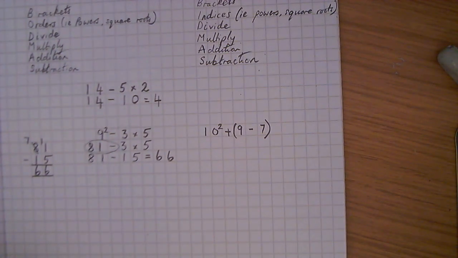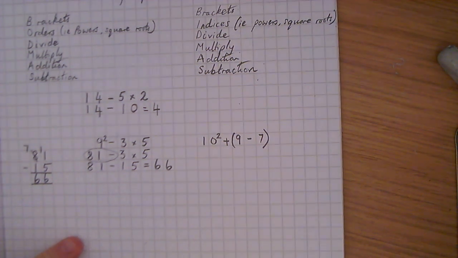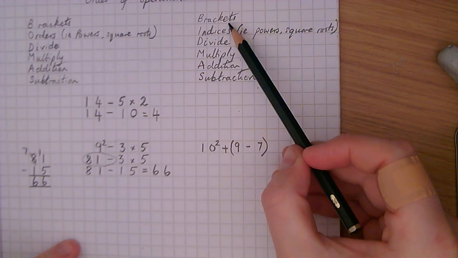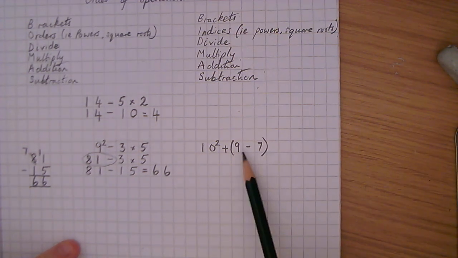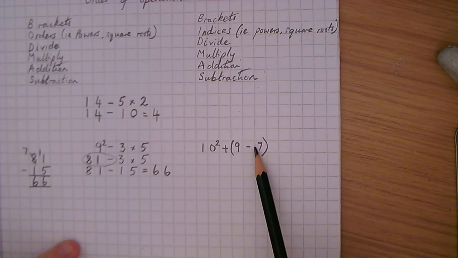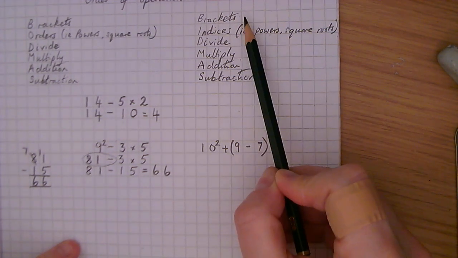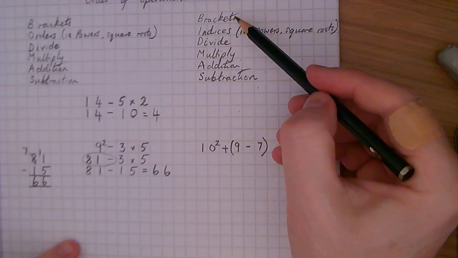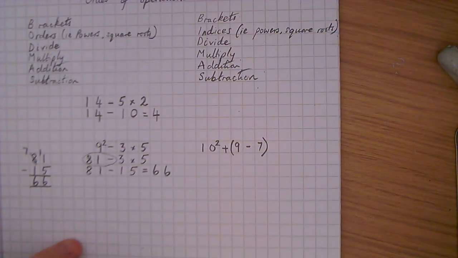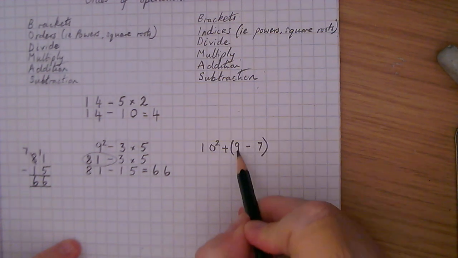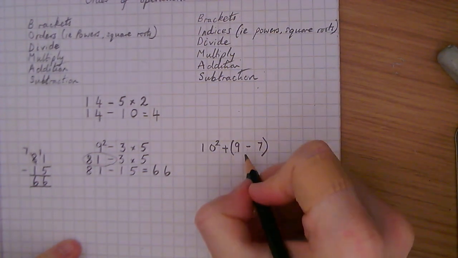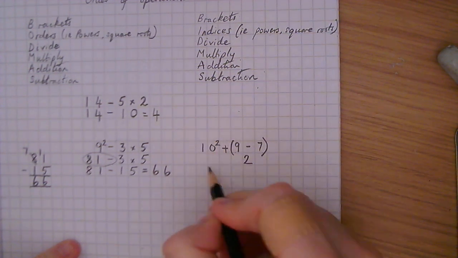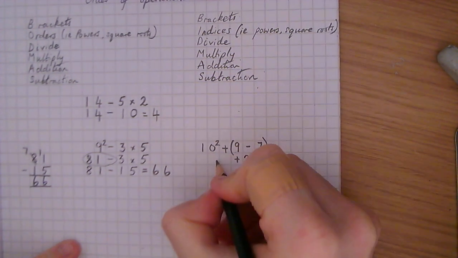Okay, so what we're going to do here, we need to go and look at BODMAS again, or BIDMAS. Now there are brackets, so we need to do the brackets first. It is a subtraction, but because it's in the brackets, it comes first. It doesn't matter what operation it is within the brackets, it's got brackets around it, we always do it first. So we're going to do the work in the brackets. 9 minus 7 is 2. Then we're going to bring down this.